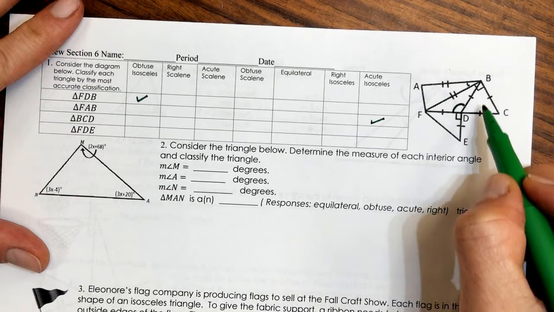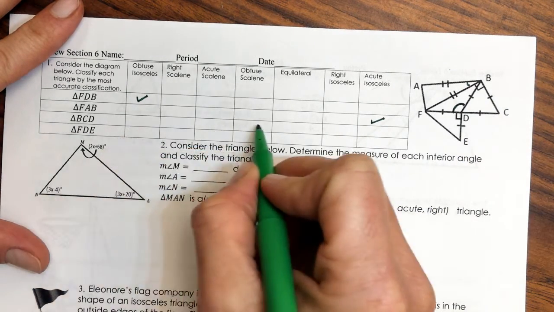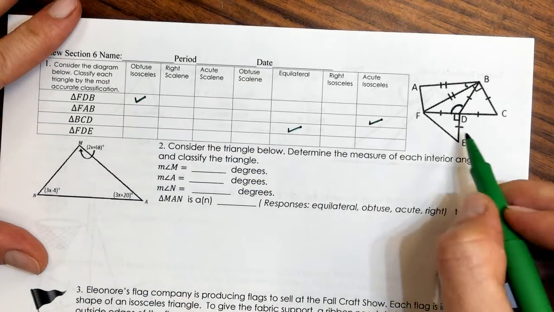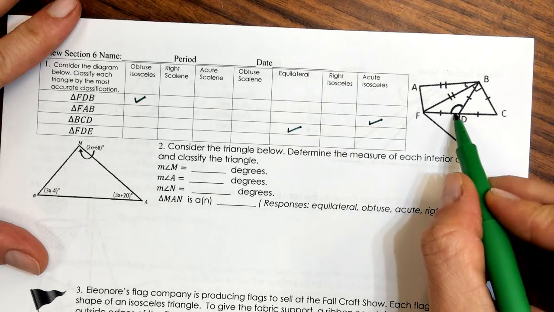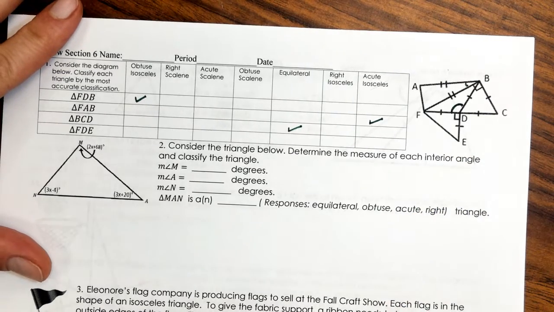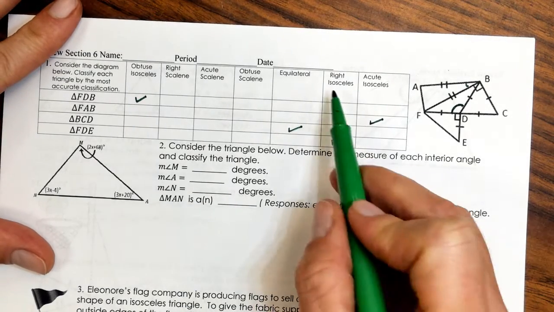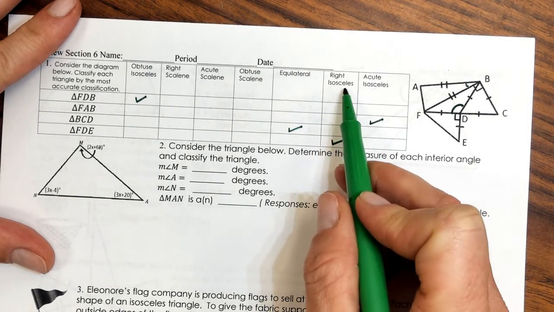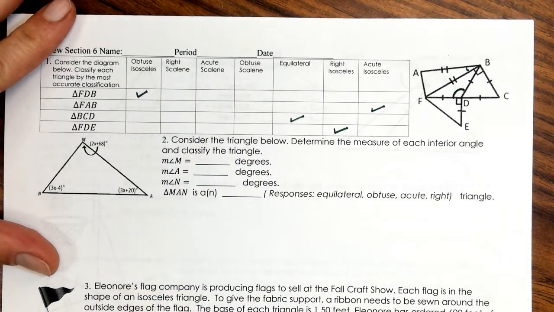BCD has three congruent sides, so BCD would be an equilateral. FDE has two congruent sides and a right angle in the middle, so that would be a right isosceles. Isosceles means that you have two congruent sides. Scalene has no sides that are congruent.